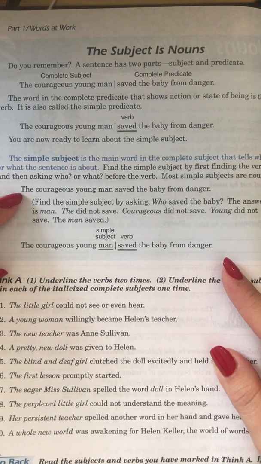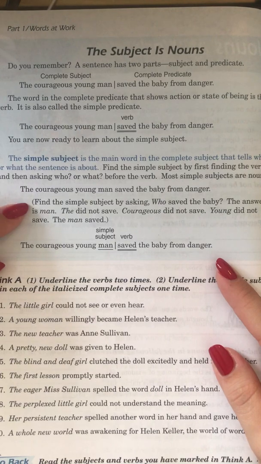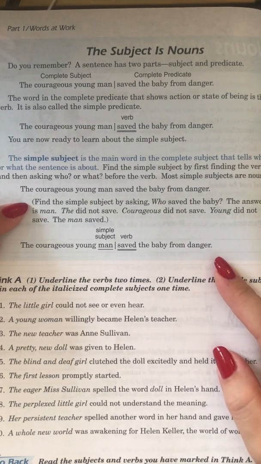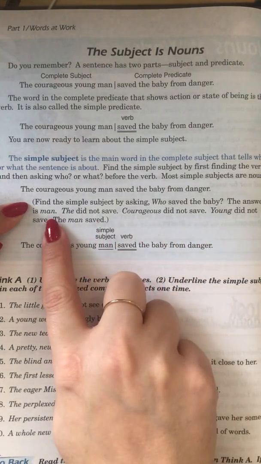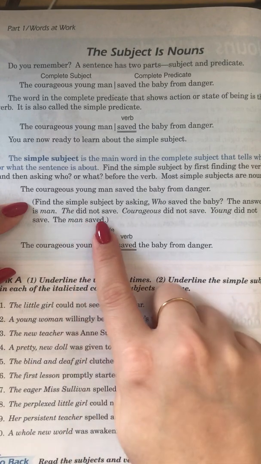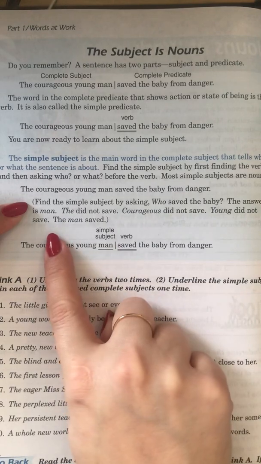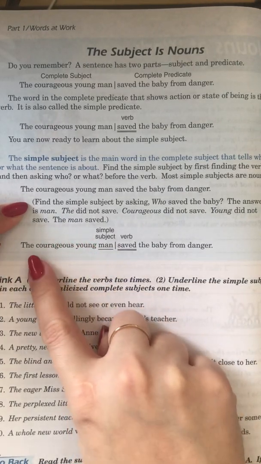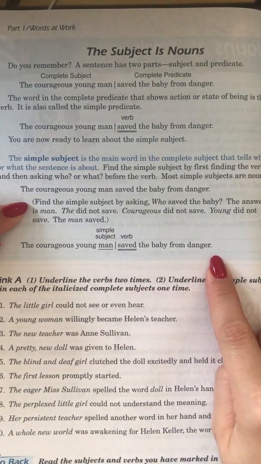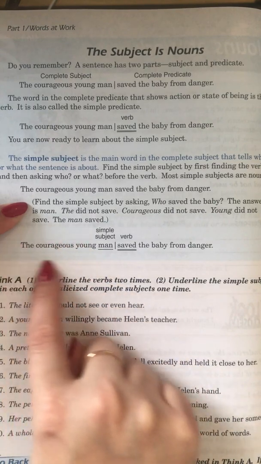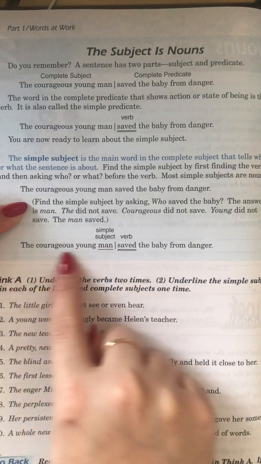So it says, the courageous young man saved the baby from danger. Again, find the simple subject by asking who. Who saved the baby? The answer is man. The did not save. Courageous did not save. Young did not save. The man saved. The courageous young man, simple subject, saved the baby from danger. So even though there are a lot of descriptive words here, the simple subject is man, because this is the noun that all of these words are describing.